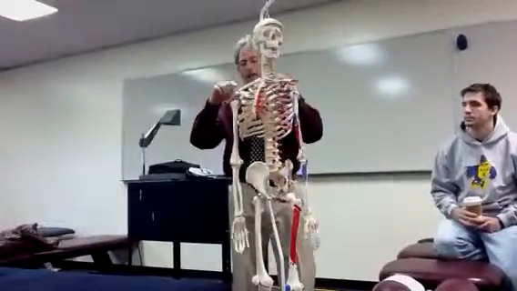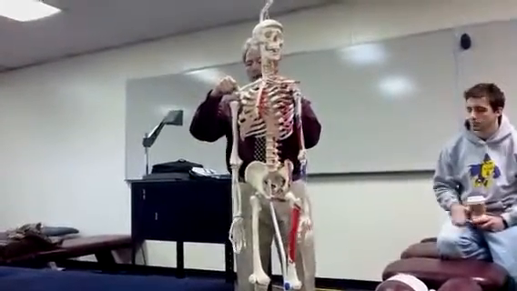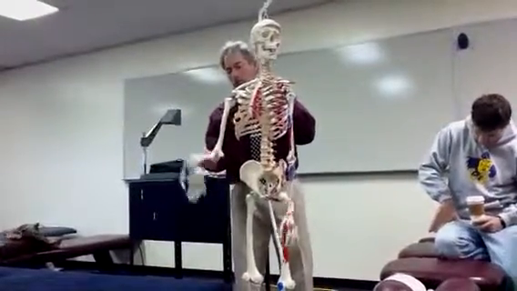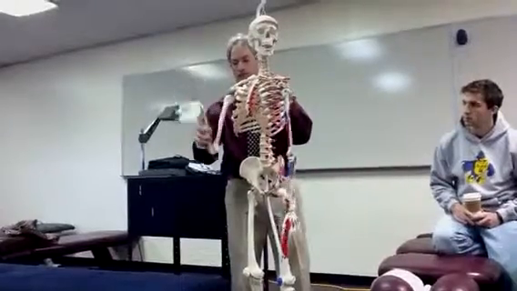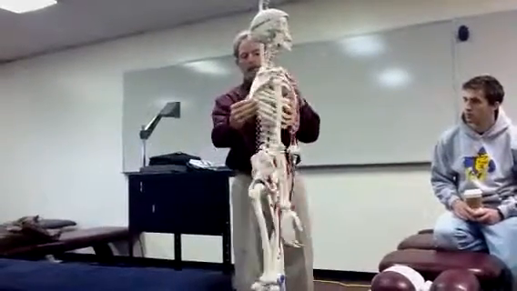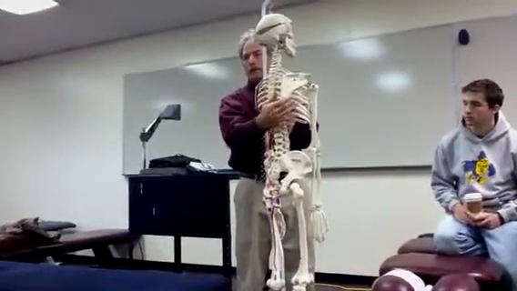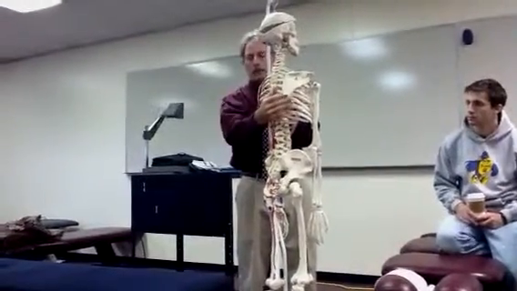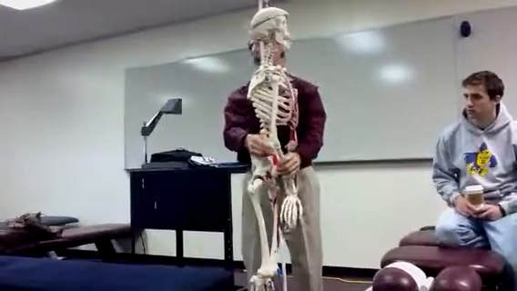On the AC joint, your contact point is here. For the glenohumeral joint, your contact point's down on the elbow, right? For the scapula, it's either the inferior medial or inferior lateral border. These are your contact points. For the posterior humerus, it's here.